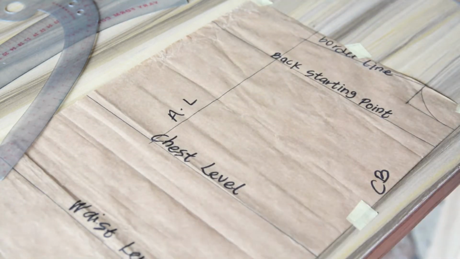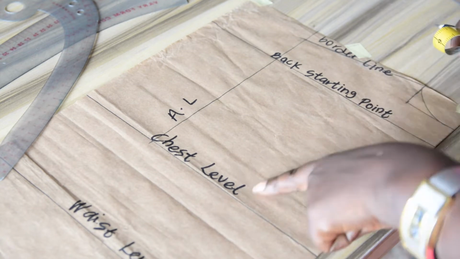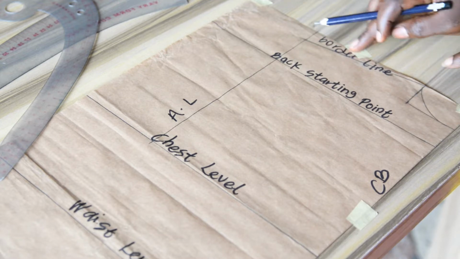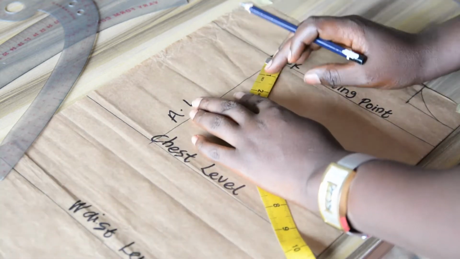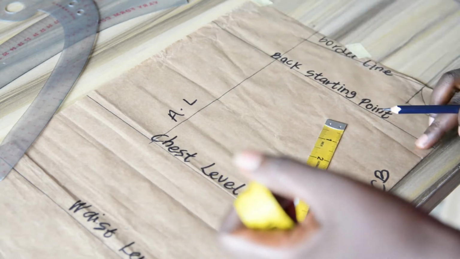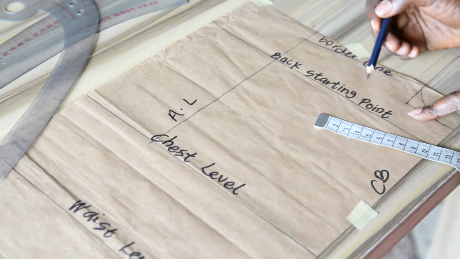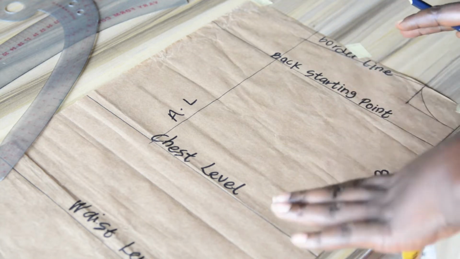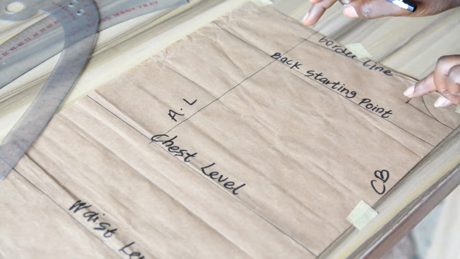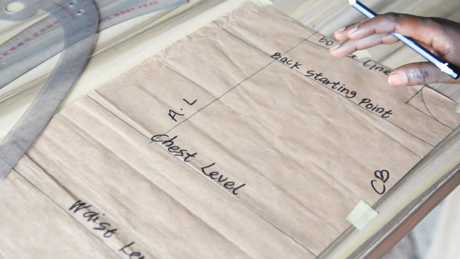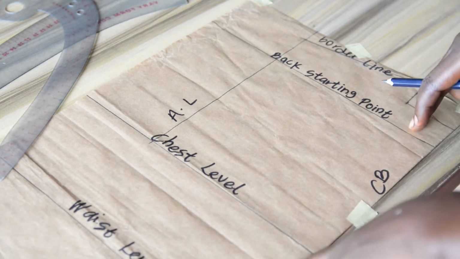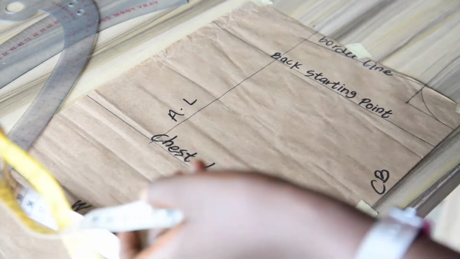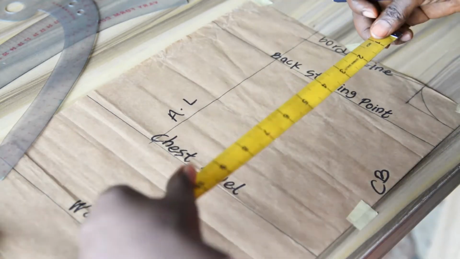So please, I have to mention this. When I was measuring the vertical measurement, I started taking the measurement on the back starting points, not on the border line. So this is the starting point for the back. That was why I labeled this as the back starting point. So this is the border line. When we get to the front pattern, I will explain in detail why I have the border line and starting point on the back pattern, and also why I started the drafting from the back panel, why I did not start from the front panel. I will explain when we get to the drafting of the front panel.